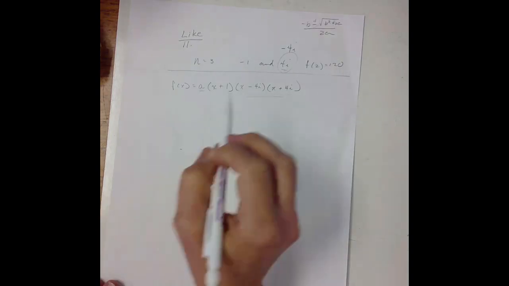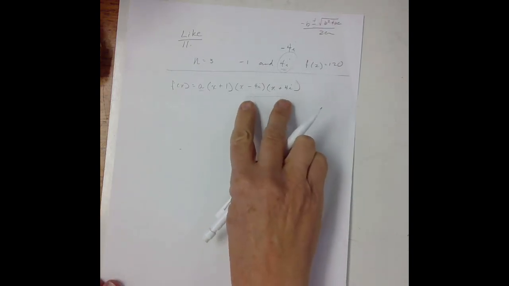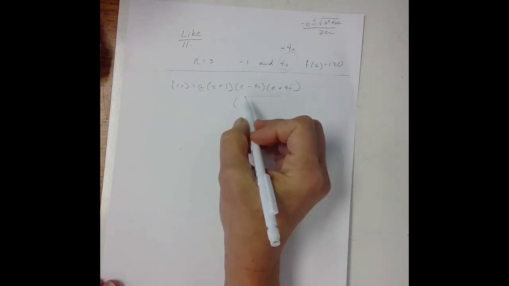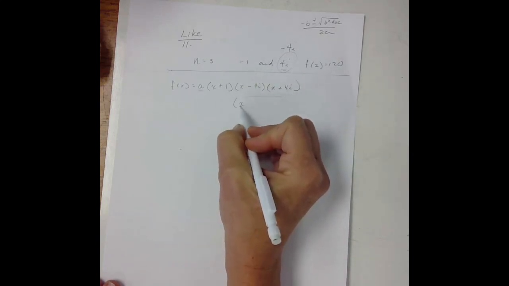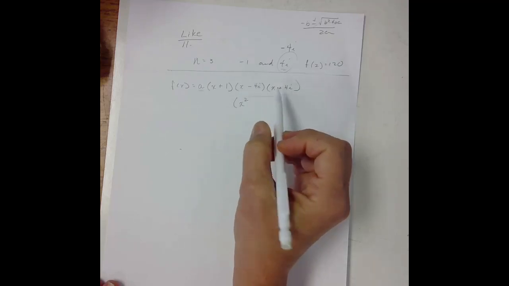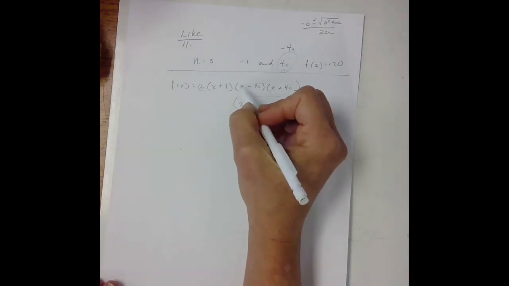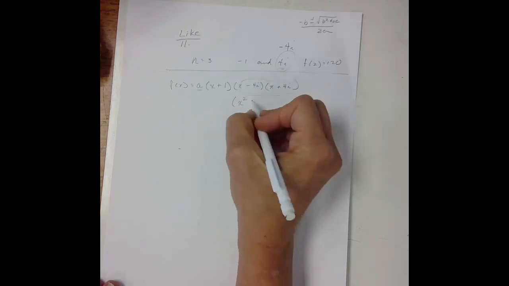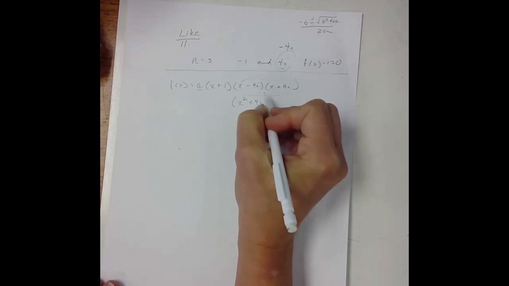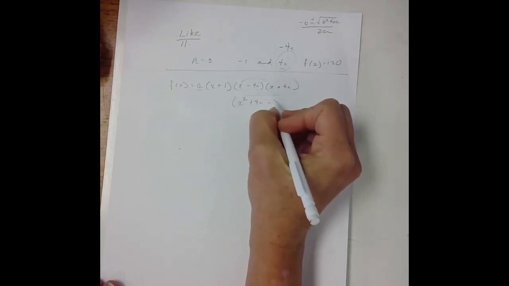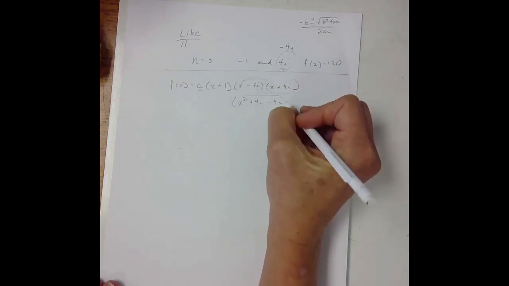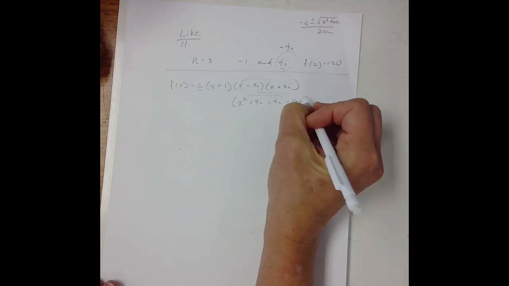If I multiply this together, it's my difference of 2 squares. If I FOIL it out, let me do the steps. It's going to be x squared, plus 4i, and then inside a minus 4i, and then the last one would be a minus 16i squared.